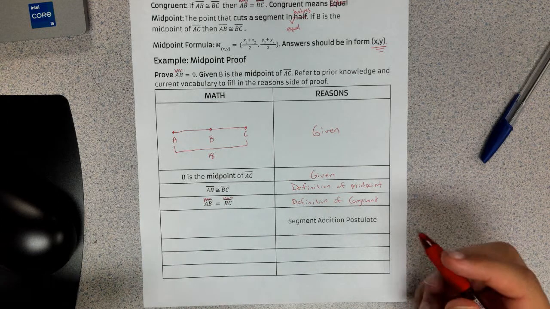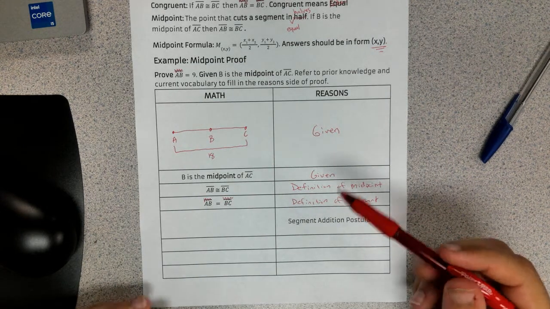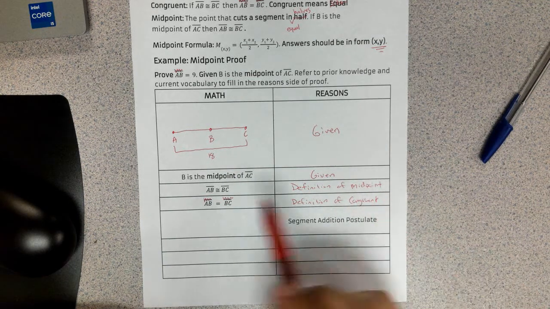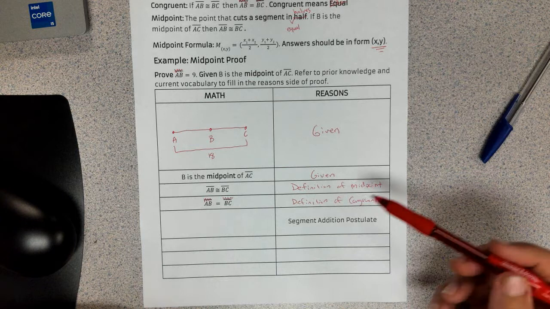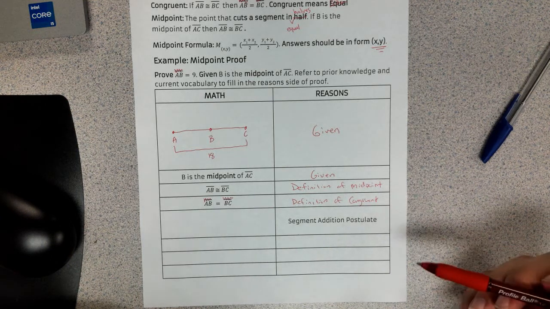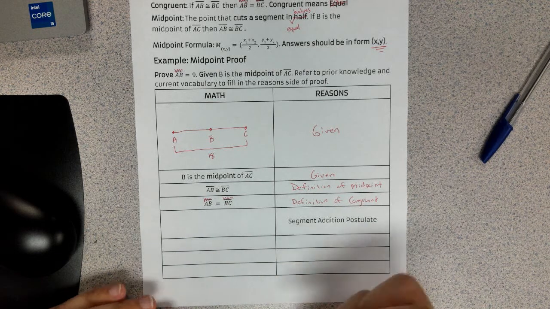Now most of you at this point are like, that's a lot of pointless work. Well, yeah, it is if we're just trying to do the math. But if we're proving things, then we can say that these are true because we went from the definition of midpoint, we went from the definition of congruent, and so we've proved that what we're saying and what we're doing mathematically is in fact the correct process.